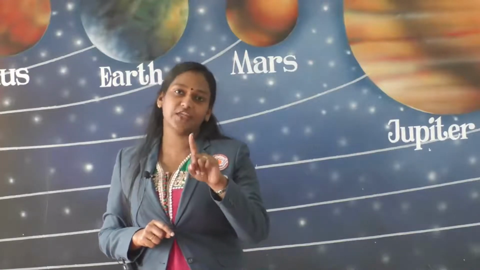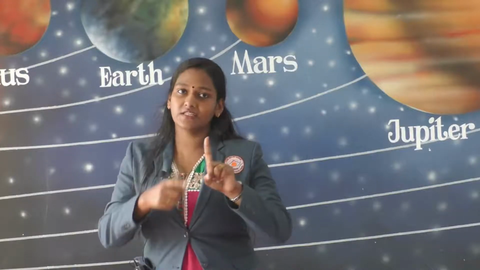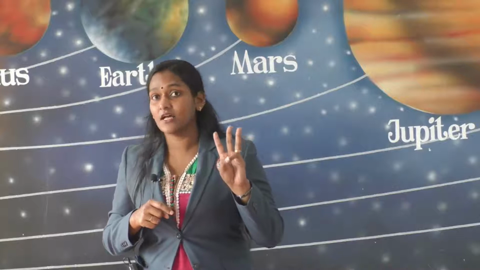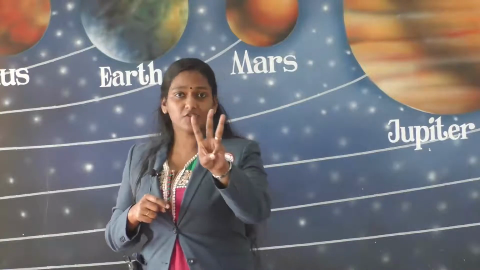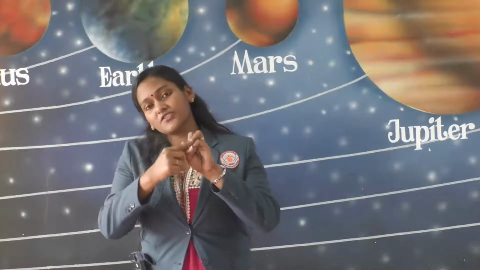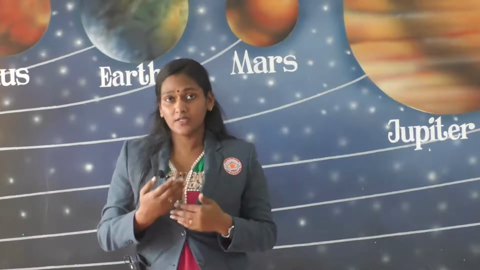So what have we discussed so far? The importance of teeth. First, the importance of teeth. Second, where the teeth are present in the mouth. Third, temporary teeth and permanent teeth. We have discussed 3 topics, right? So the teeth help us to form words and speak. That's the importance of teeth.